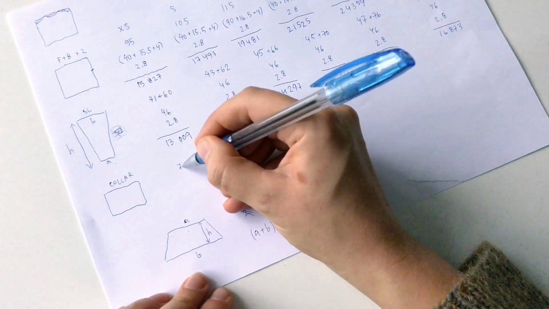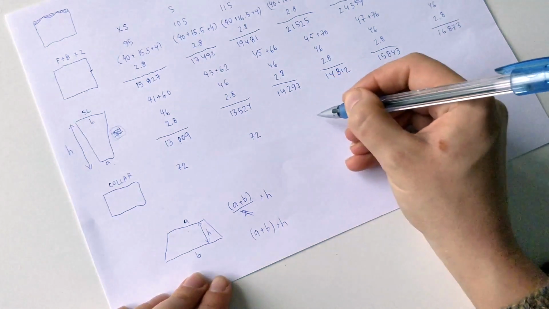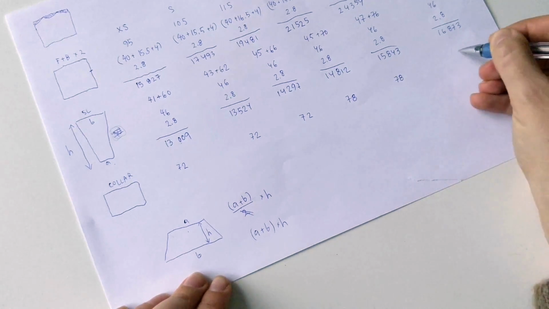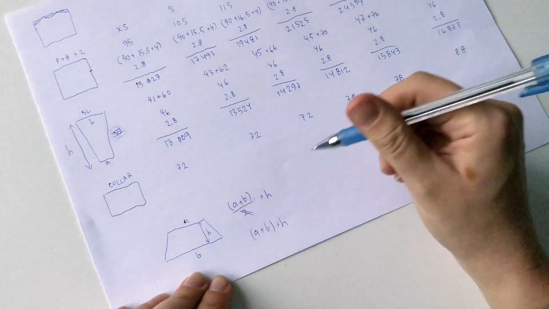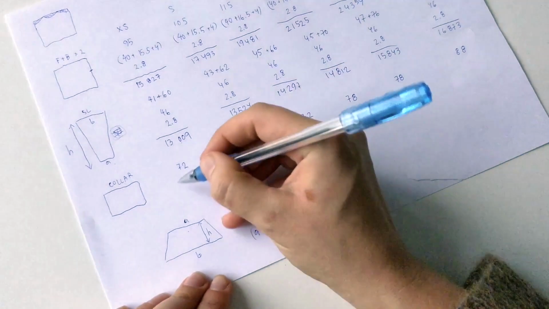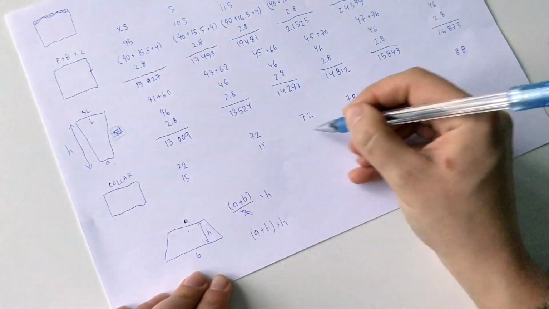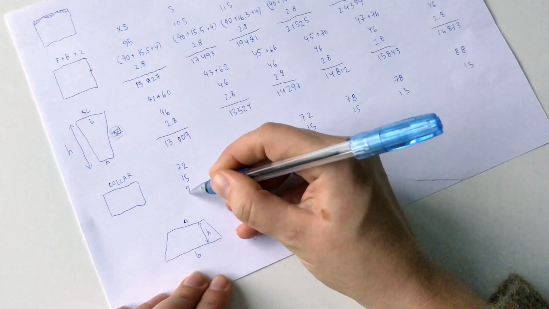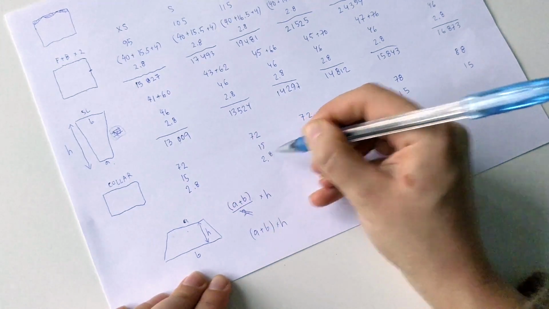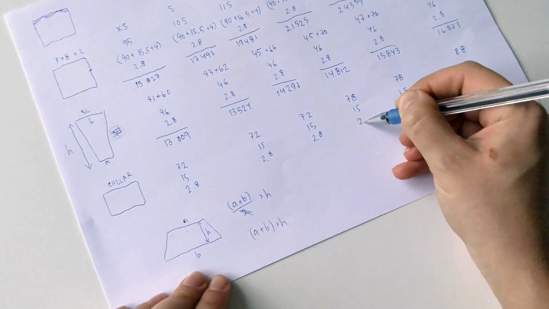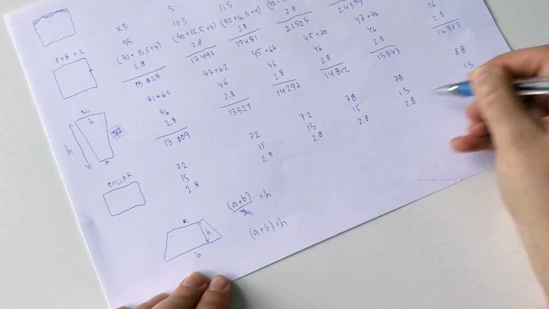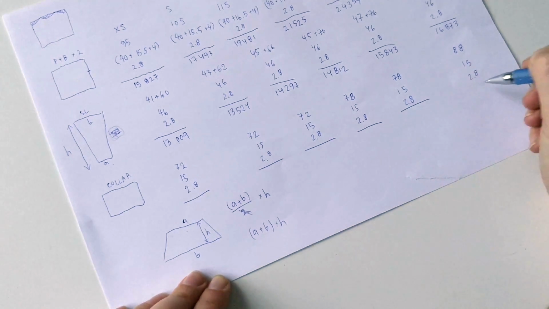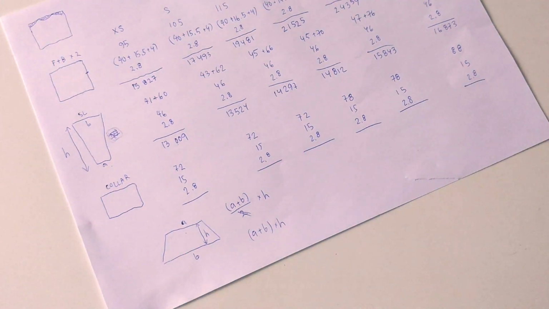So there are 72 stitches, and the length of the collar is 15 for all, and again 2.8. And in the same way, totals.